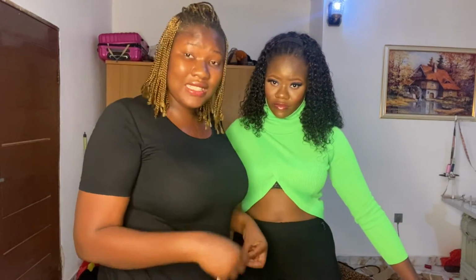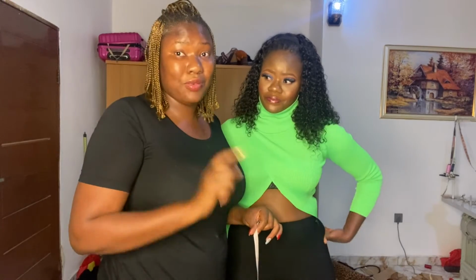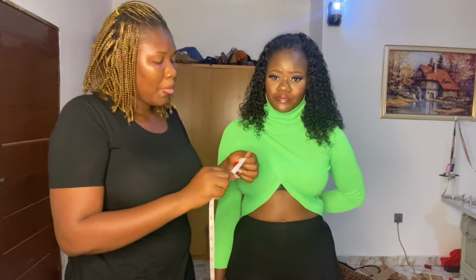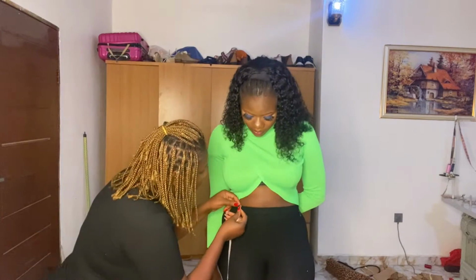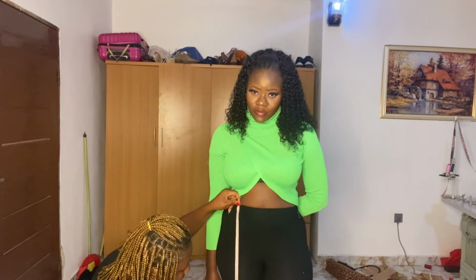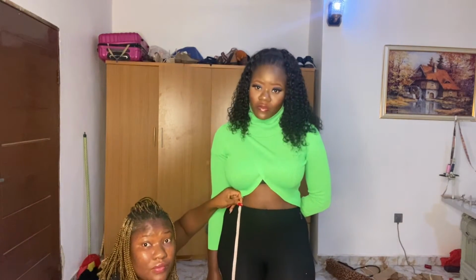I'll write it down. And then the next thing we have to take is her waist to gore. Now this part is not really important. It is only when you're making a gore skirt that this is important, but I'll still show you. Then for her waist to gore, from where she wears her skirt down to her gore, this is your gore. It's not showing. Let me take it down again.